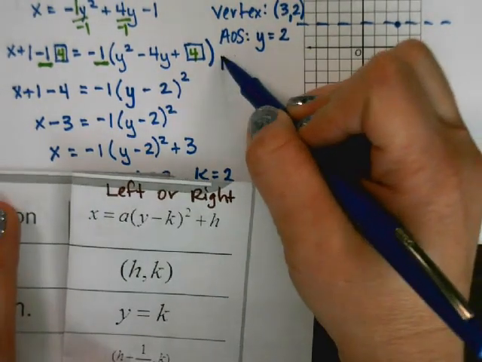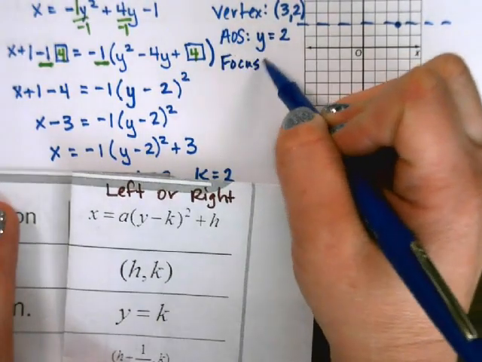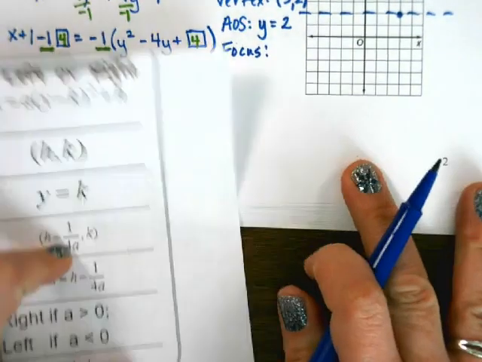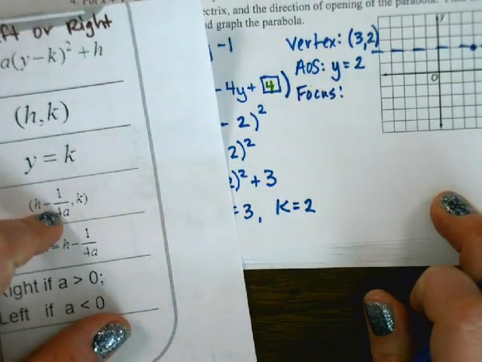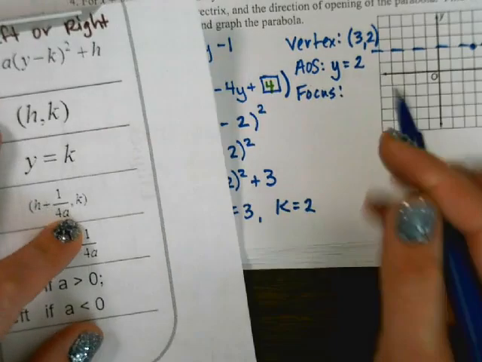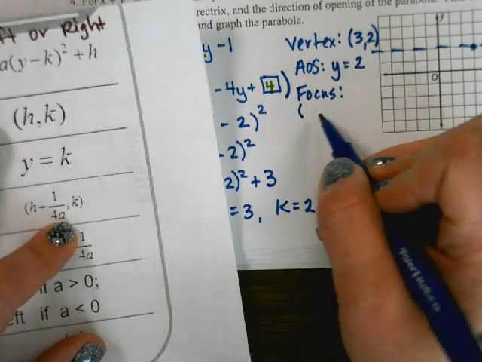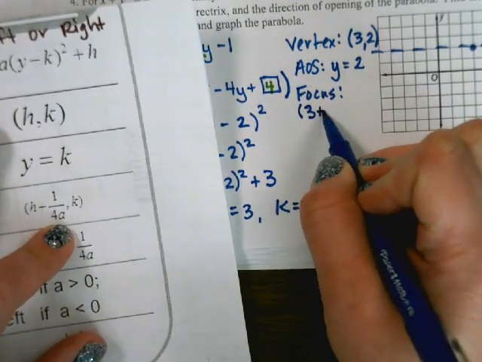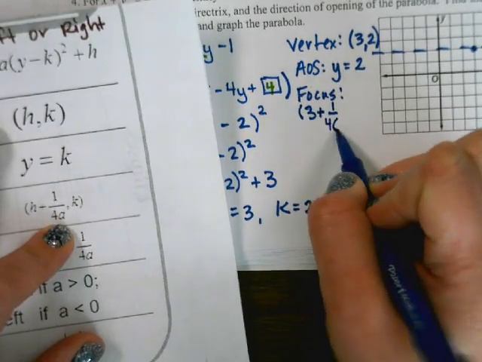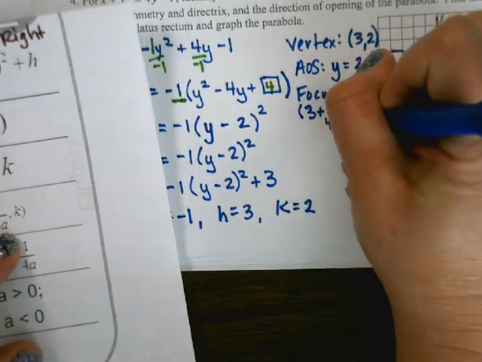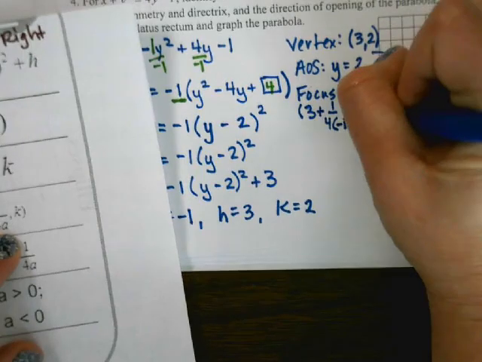Okay, my focus says I'm going to take H, which is 3, plus 1 over 4 times my A, which is -1, comma 2.